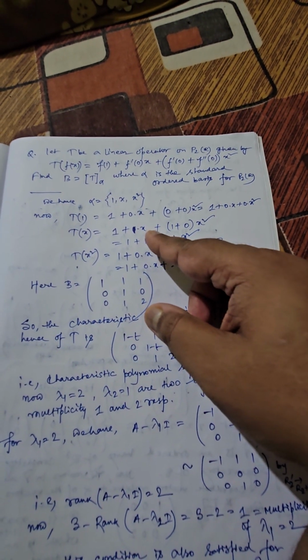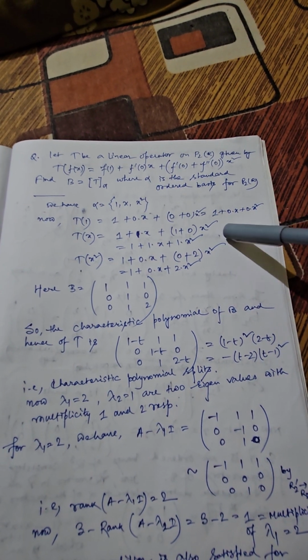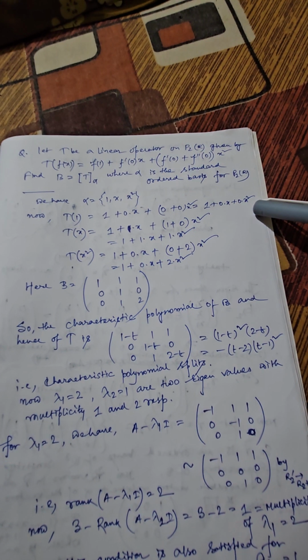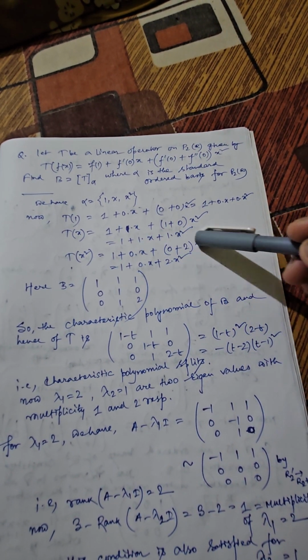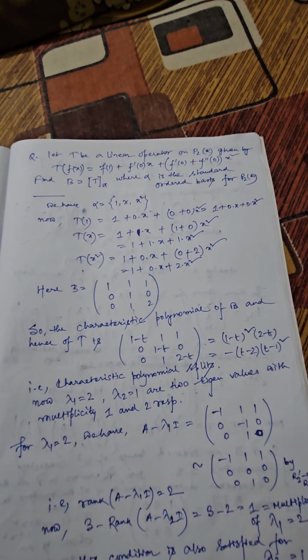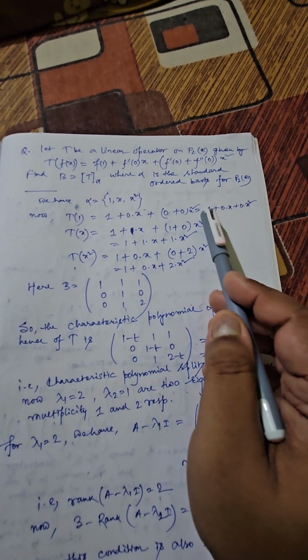So technically you can see T of 1, whatever we have obtained here, can be expressed as a linear combination: 1 plus 0 into x plus 0 into x square. T of x is written as 1 plus 1 into x plus 1 into x square. By simple calculation you can obtain all these things. Then finally T of x square is like this. So just consider the coefficients.